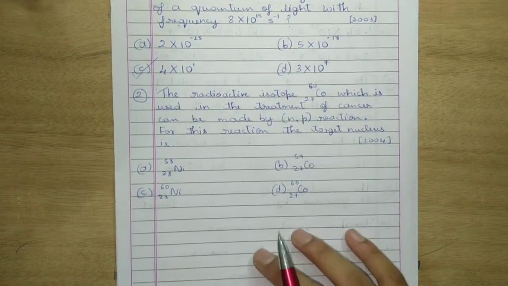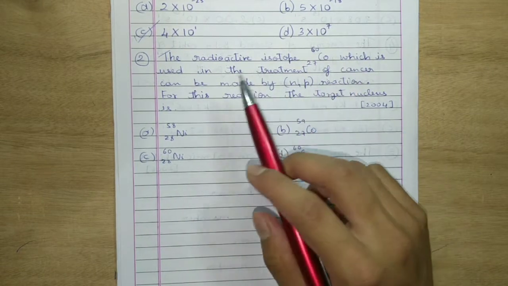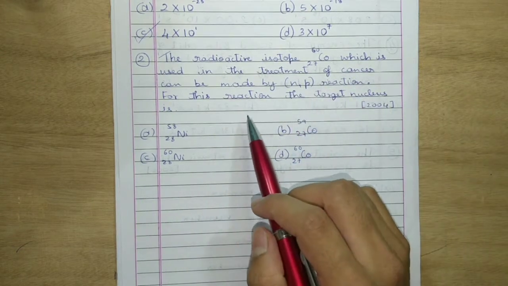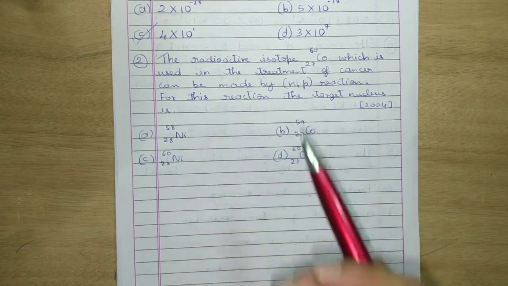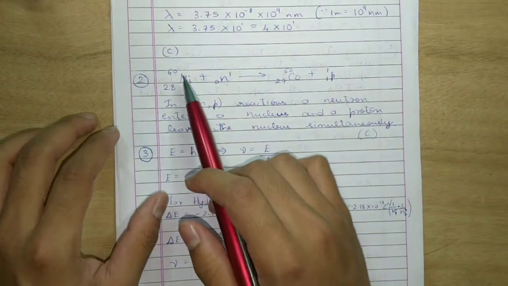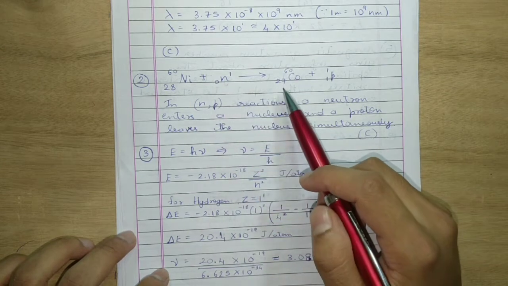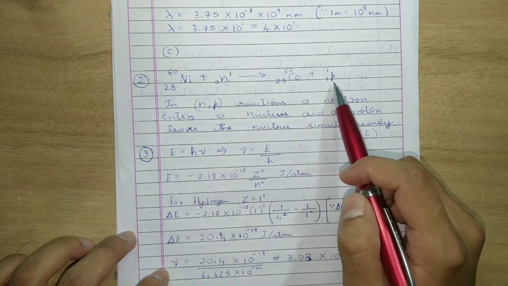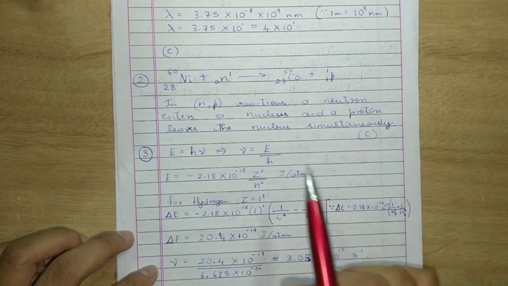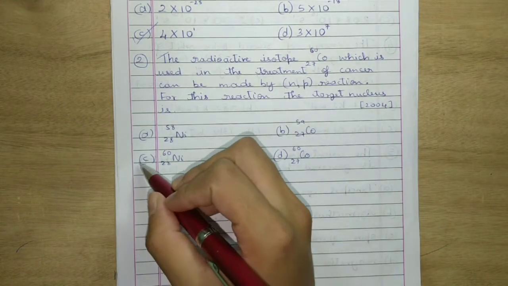Question 2. The radioactive isotope 27Co60, 27 cobalt 60, which is used in the treatment of cancer, can be made by n,p reaction. For this reaction, the target nucleus is, if you use 28 nickel 60 and bombard it with 1 neutron, then we get 27 cobalt 60 with the release of 1 proton. In these reactions, a neutron enters the nucleus and a proton leaves the nucleus simultaneously. So the correct option is C.